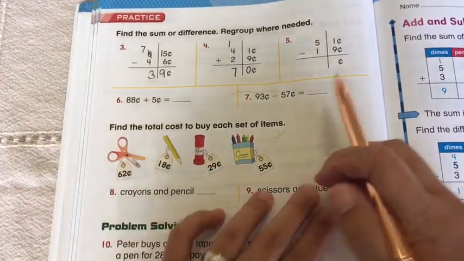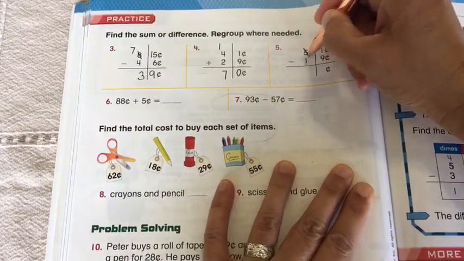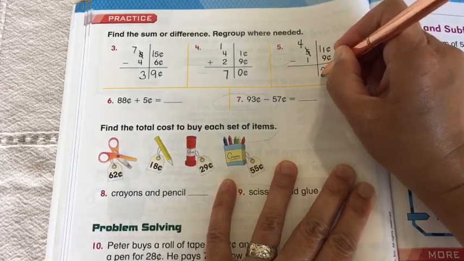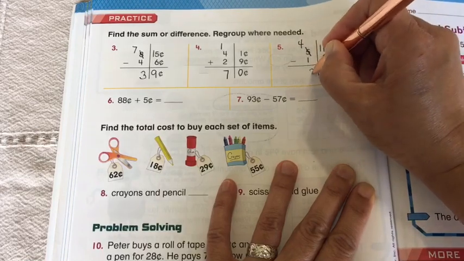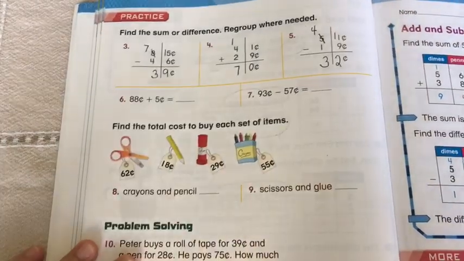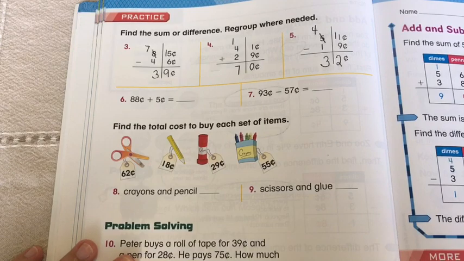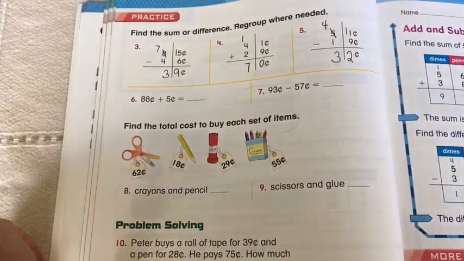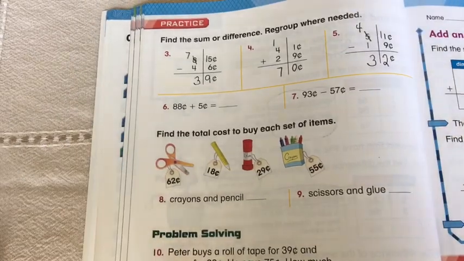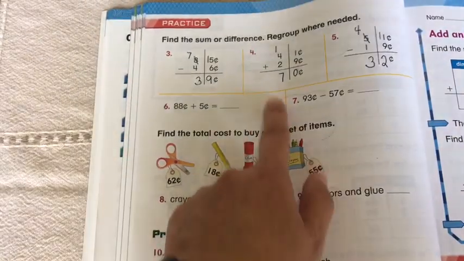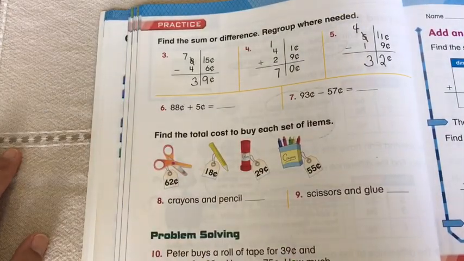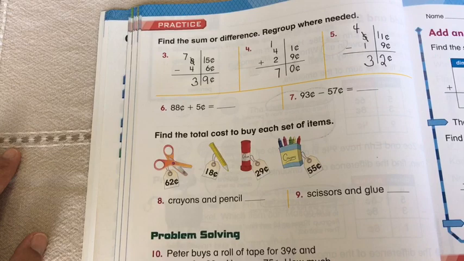All right, I'm going to start now. Do we have the same answer? Yay, good. Okay, now let's do number 6. For number 6, you have a choice. You can use mental math or you can rewrite it on the side. For me, because I want to make sure I get it correct, I'm going to write it on the side. I'm going to give you a few seconds head start. Go.